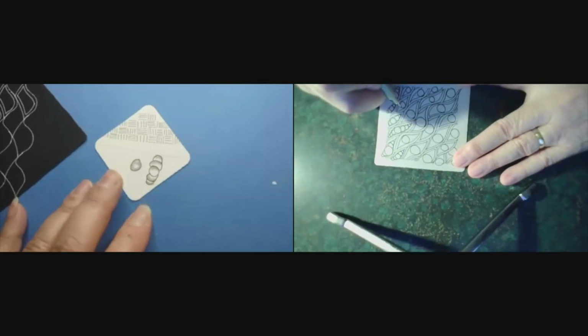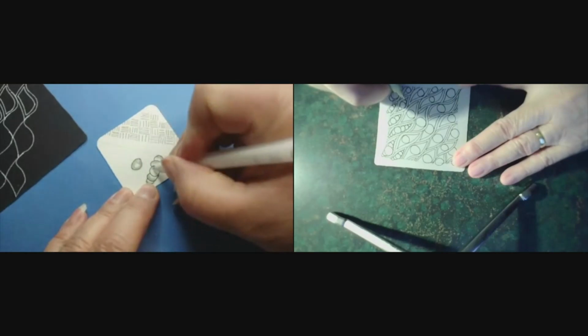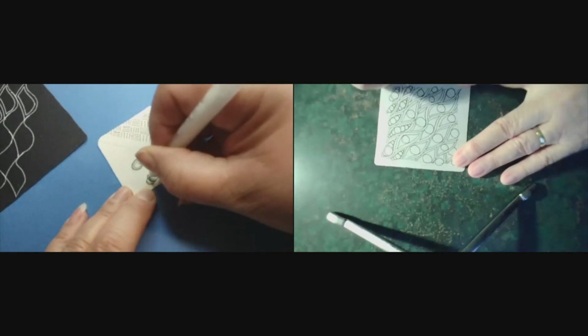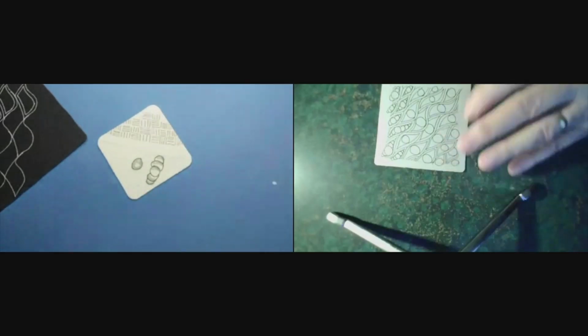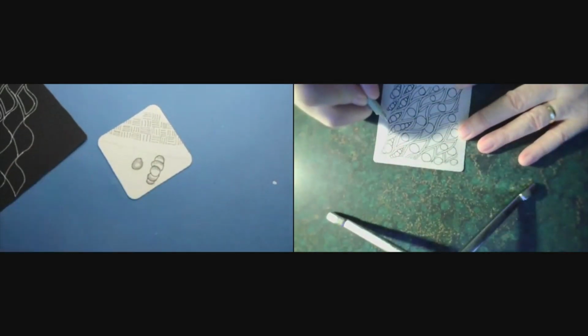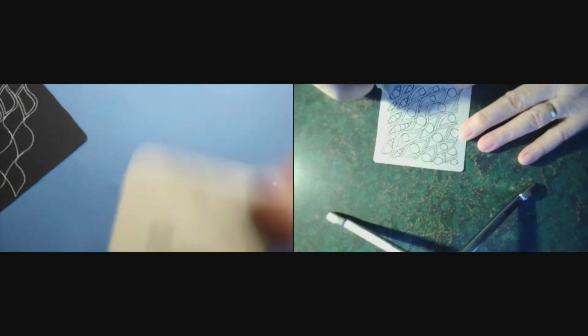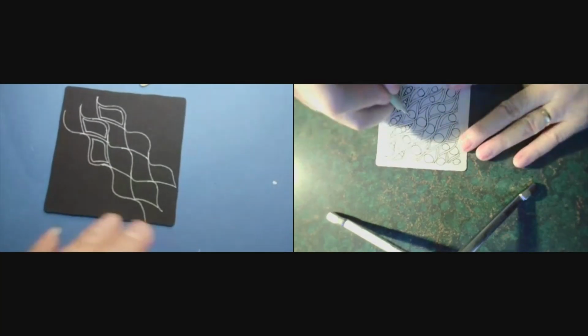Something like that. And then you could come back in the dark part, because otherwise it's not going to be visible, right? You can add just a little dot or even a little line. It could be either way, just a little something with a white jelly roll if you have one. When it dries, we'll see it. I'll let it dry here and we'll see if it comes to life.